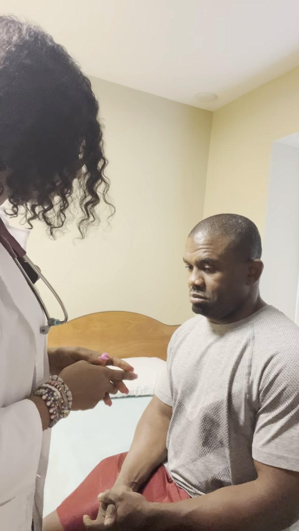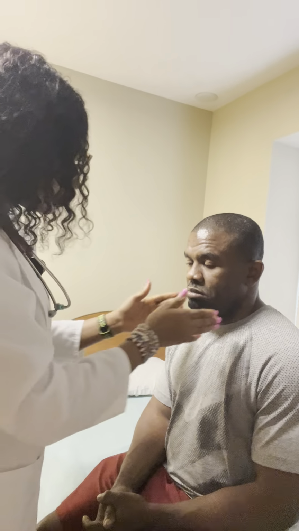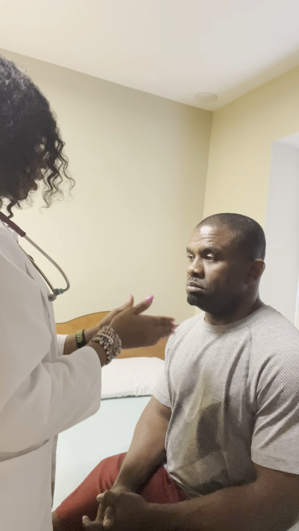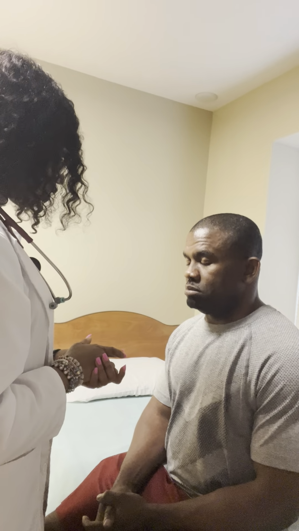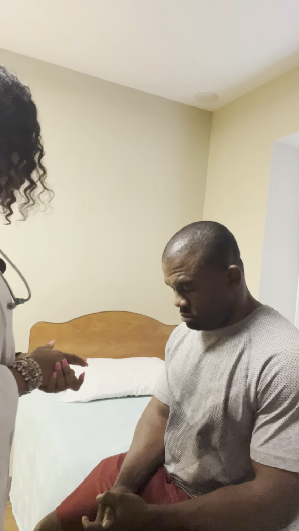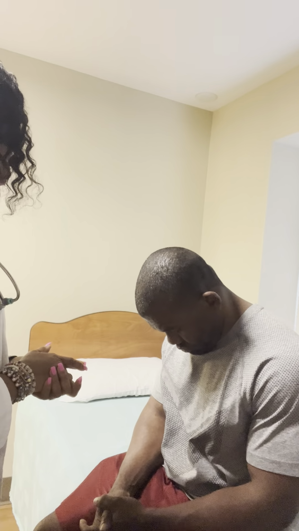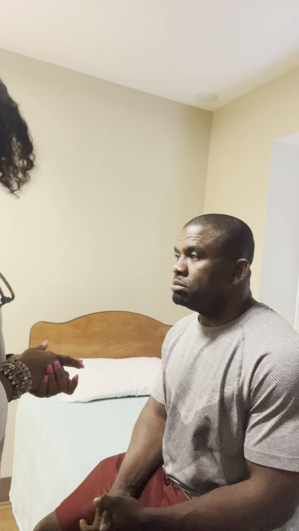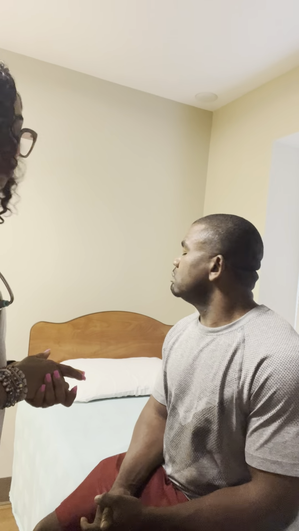Next, I will complete the range of motion of the neck. I will have you tip your chin to your chest. Up. Can you move left and right? Good. Patient has good range of motion.